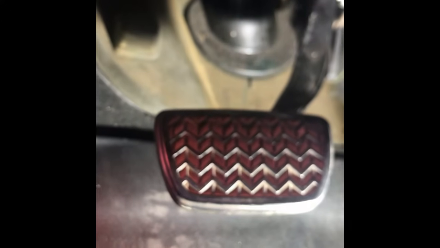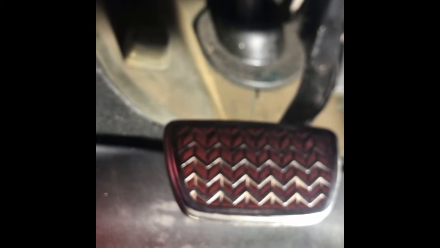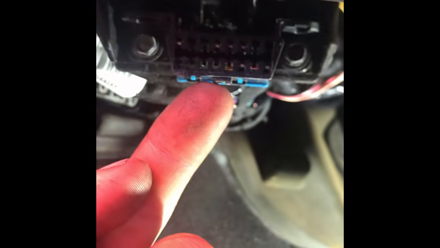So I found another post though, or actually, what I did is I plugged in the OBDII, and I got a code C0161, which basically points to there being a problem with the braking switch.